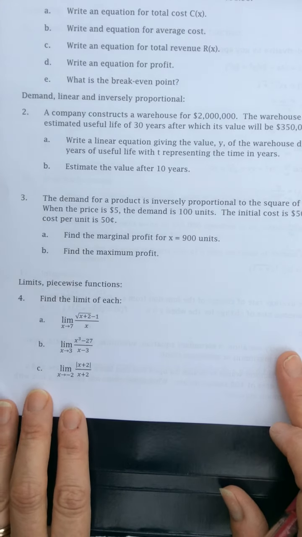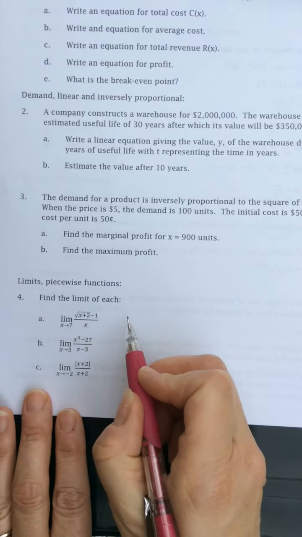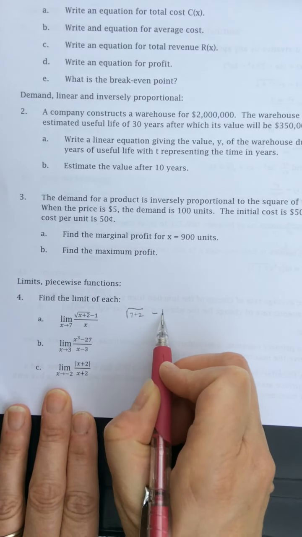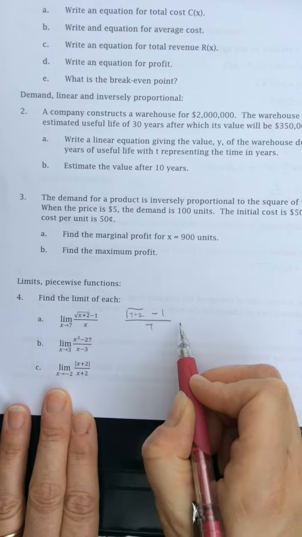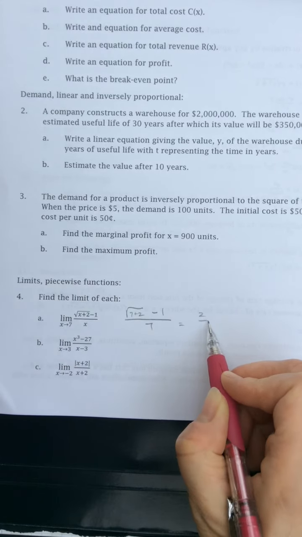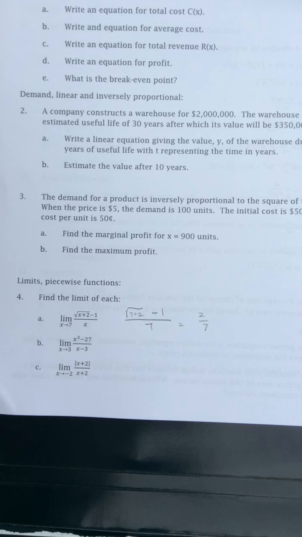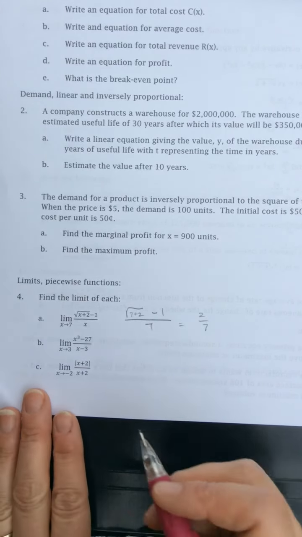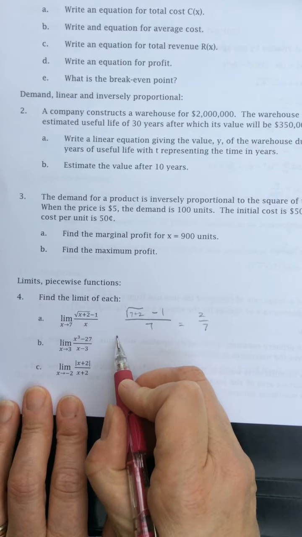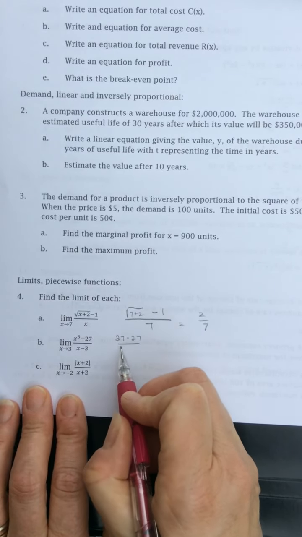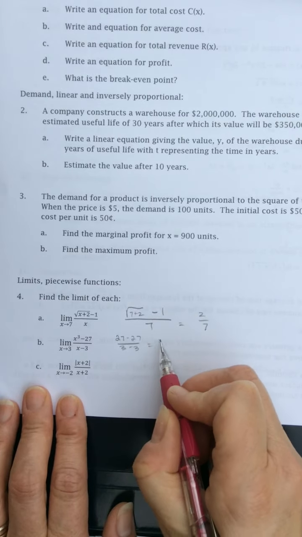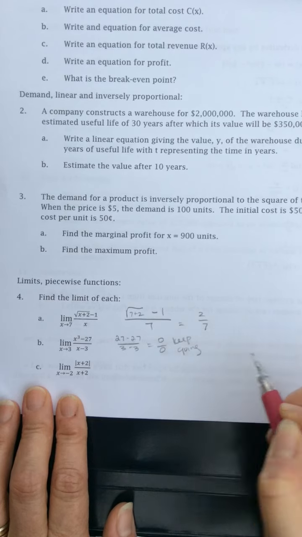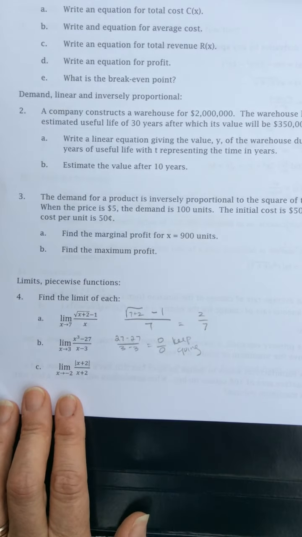So if we look at A here, we're going to plug in 7, and we're going to see what the square root of 7 plus 2 minus 1 over 7 is. And we're going to realize that we get a number that looks like 2/7, and that's where we stop. That is our limit. But if we try the same thing on B, we're going to get 27 minus 27 over 3 minus 3, and that means keep going. There's more work to do to find out what this limit is.